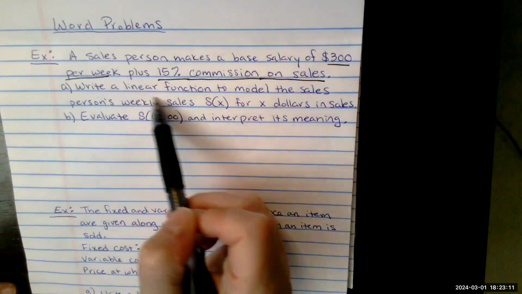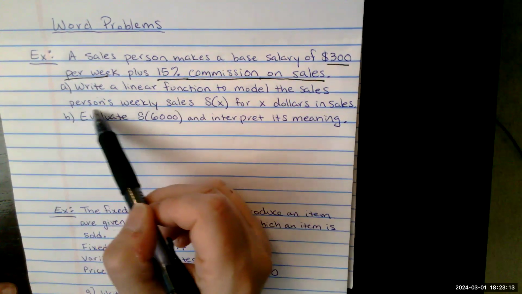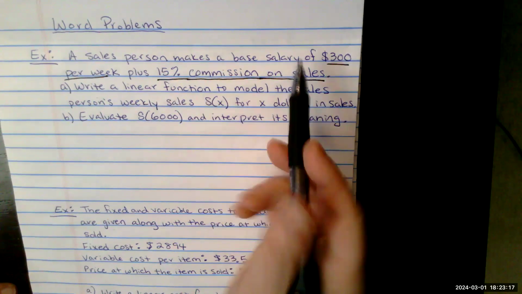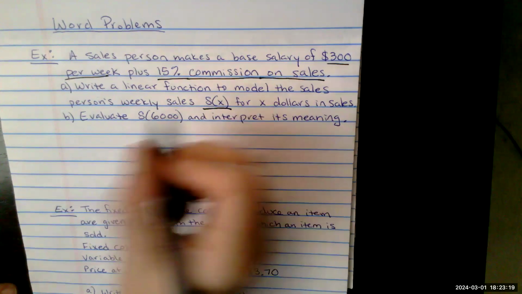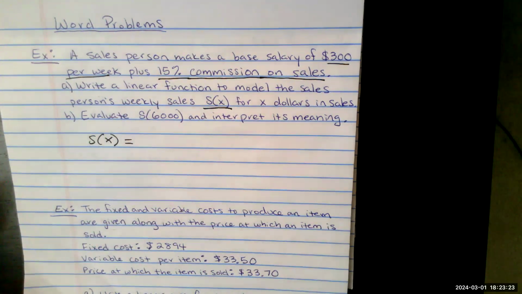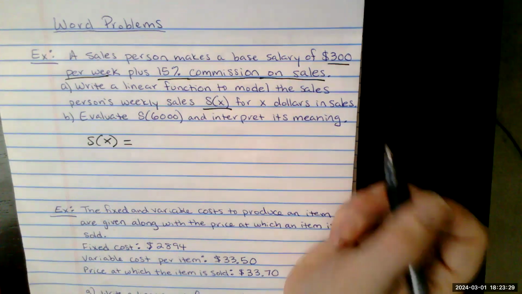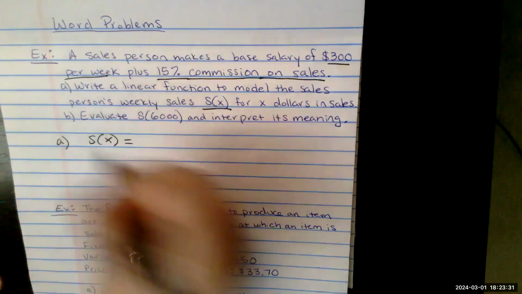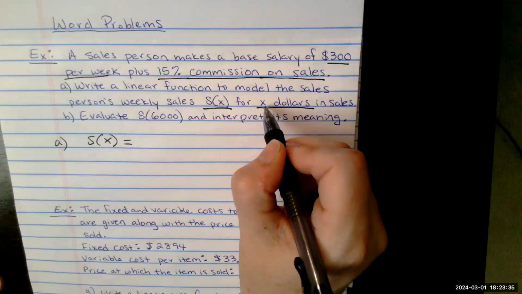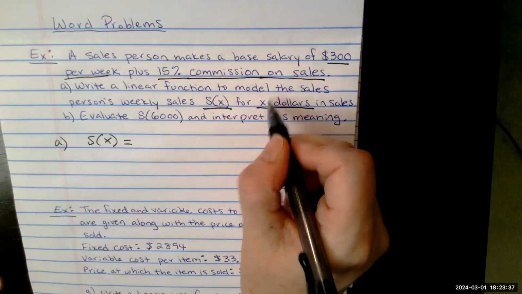It wants us to write a linear function to model the salesperson's weekly sales, S of X. So it just means that's what we're gonna name the equation. You know how we could name it Y, or we can name it fancier. So we're gonna say S of X for X dollars in sales. So this is part A. So however much we sold, we're gonna call X because we don't know that. So what do we get?